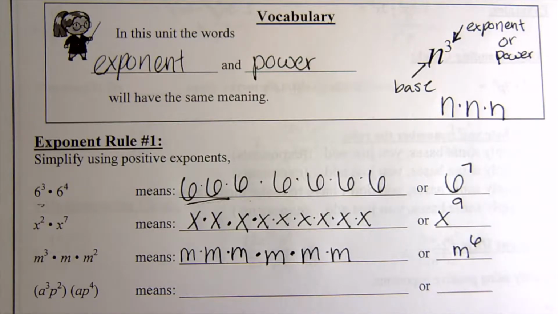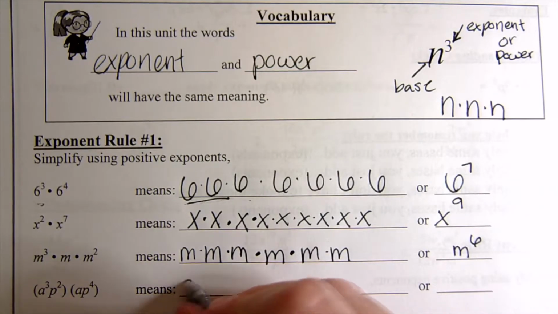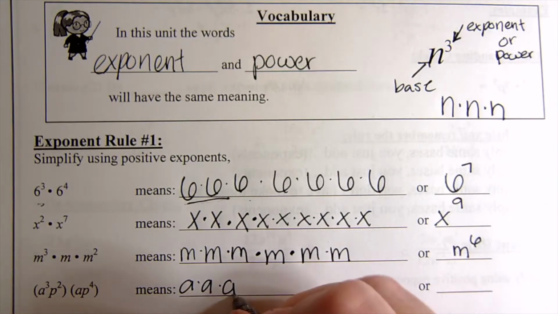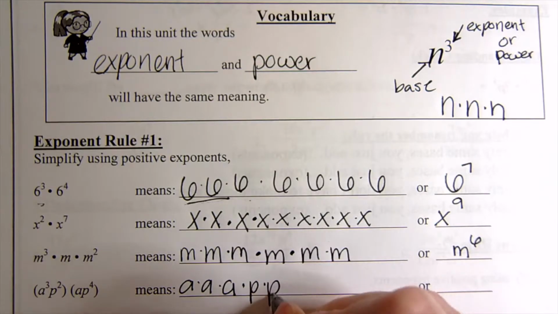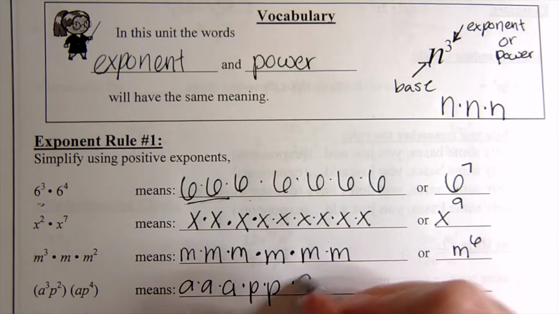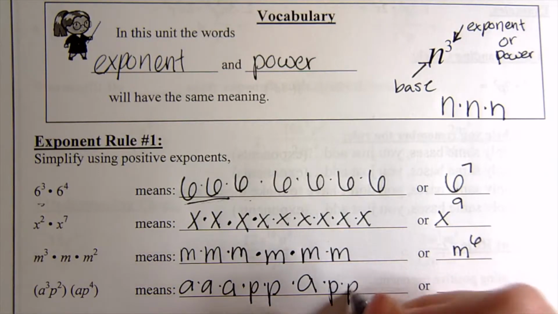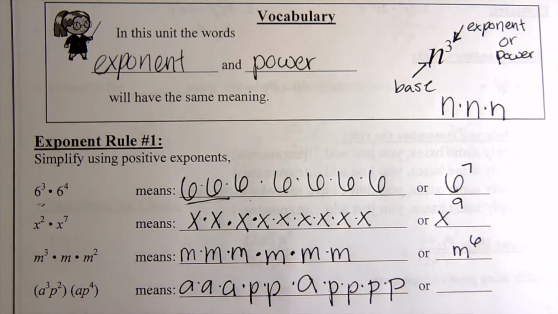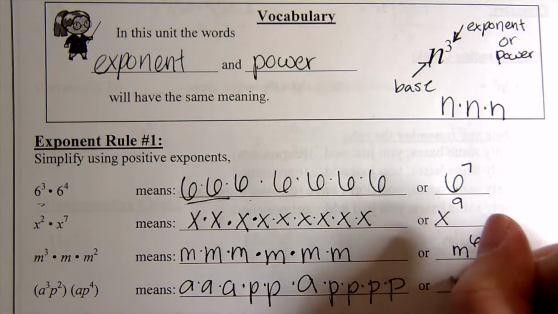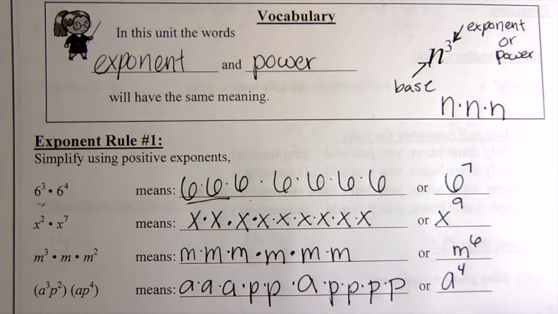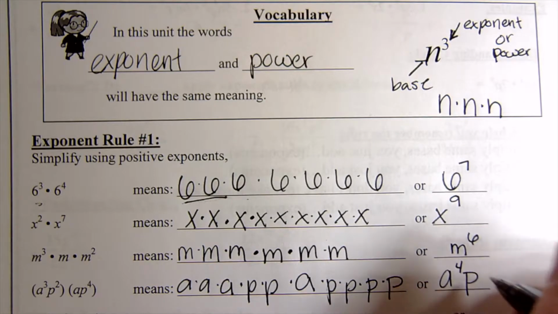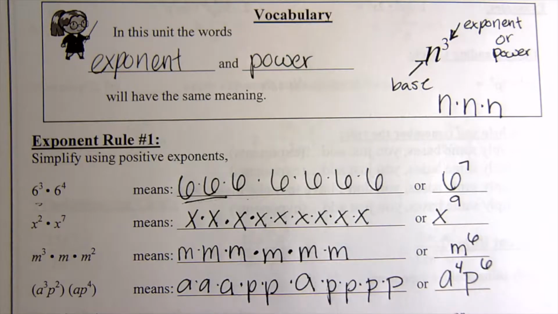For the next one, we're just going to kind of ignore the parentheses. So I have a times a times a times p times p times a times 4 p's. So I can combine all of the a's because this is multiplication. It can be rearranged. So how many a's are there? 4. So that would be a to the 4th power. And how many p's are there? 6. So p to the 6th power.